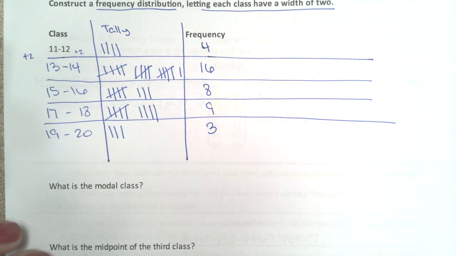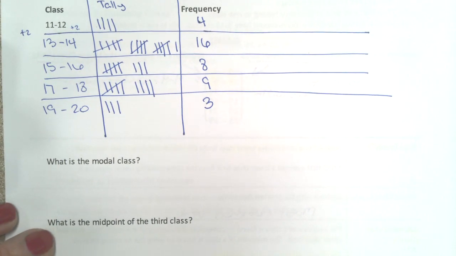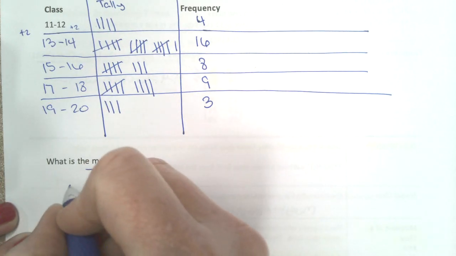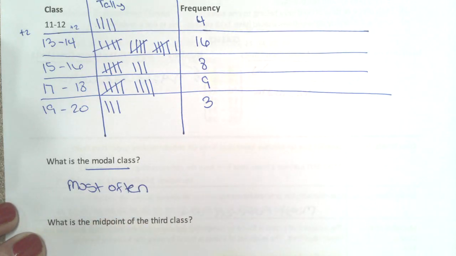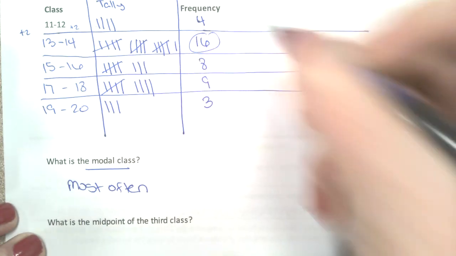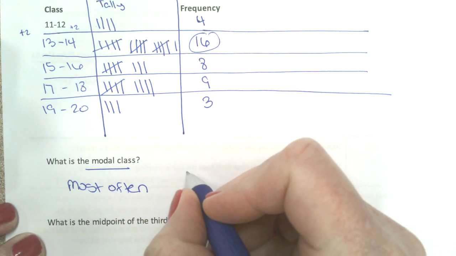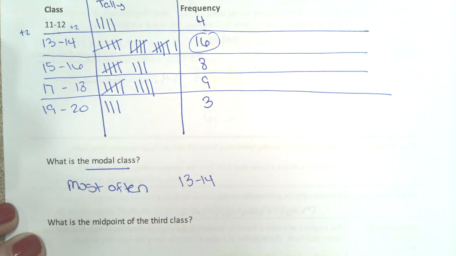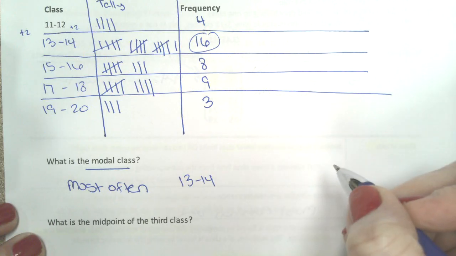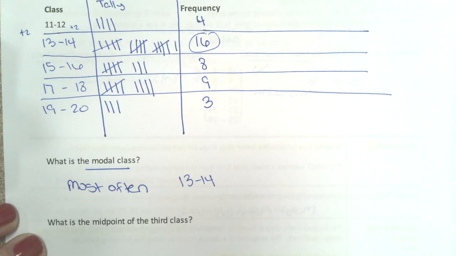Then you can start asking some questions and maybe analyzing your data. First one says, what is the modal class? So which one appears most often? This is saying, what is the education level of most of my people? Right there, I have 13 to 14 years of education because I looked at the frequency and that was the biggest number.